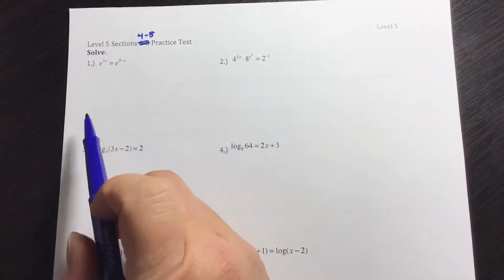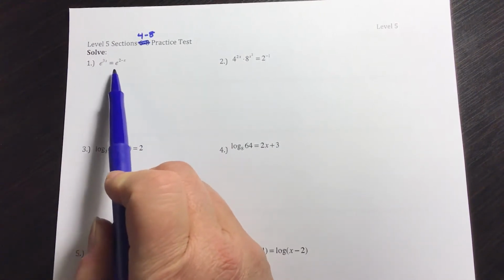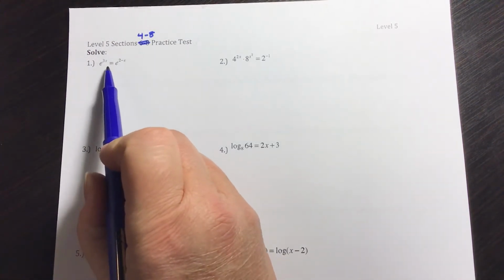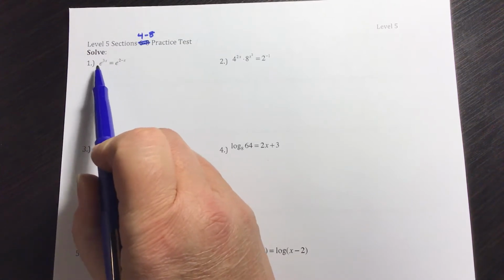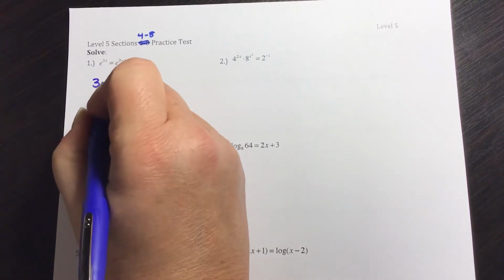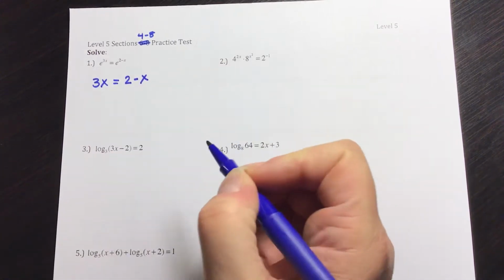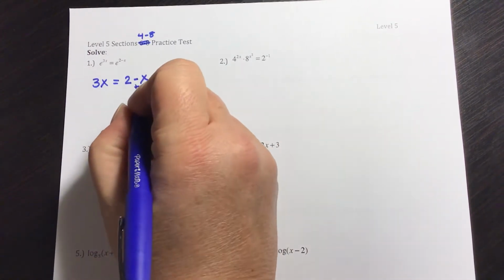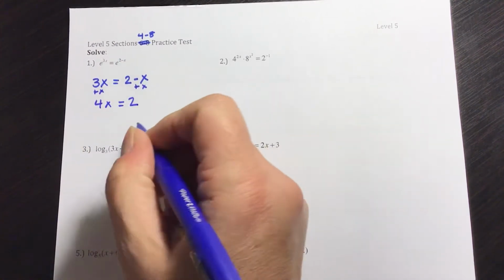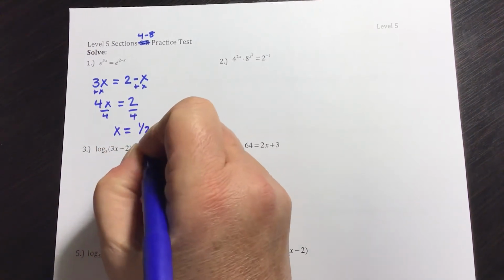In number 1, we see that this equation has an e as a base on both sides. And the rule here is if you have an equation that involves the same base, just a single number on both sides, then your exponents have to be equal. So I have 3x equals 2 minus x. So if I add x to both sides, I'm going to have 4x is 2, and if I divide by 4, I have x is 1/2.